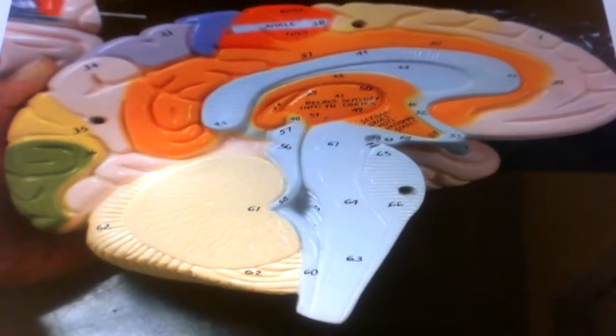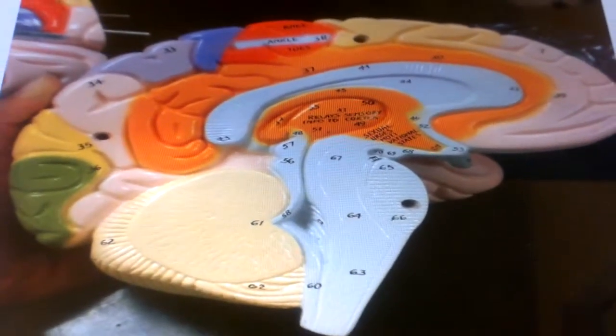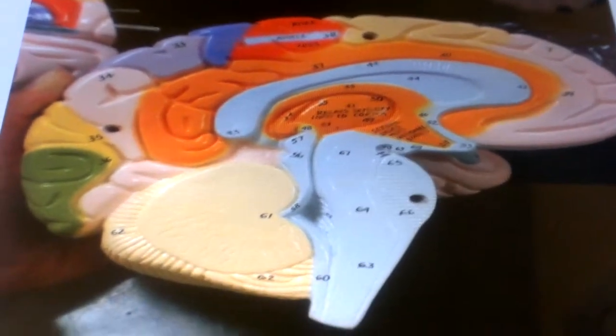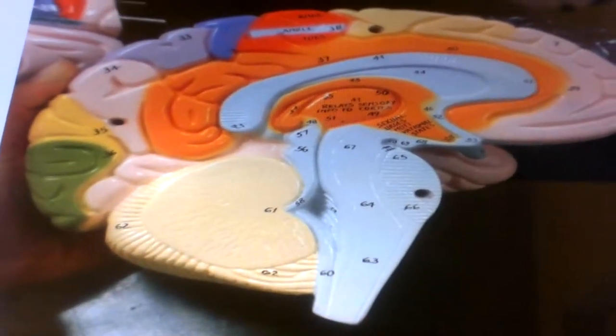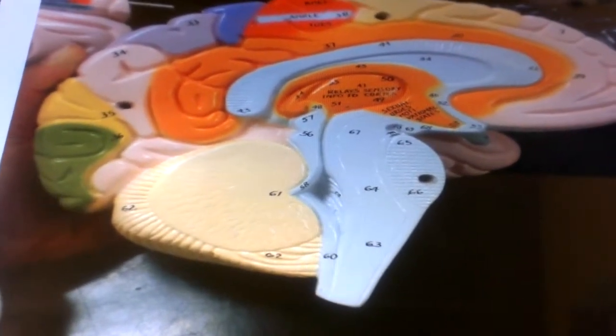The occipital lobe concerns itself with our vision. Very careful. If you were to damage your occipital lobe, you can go blind. Temporal lobe, right next to your ear, for thinking and hearing. Then we have your frontal lobe for thinking also.